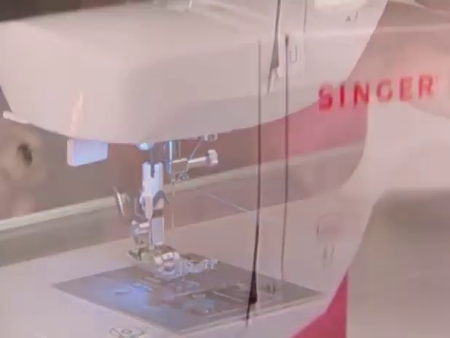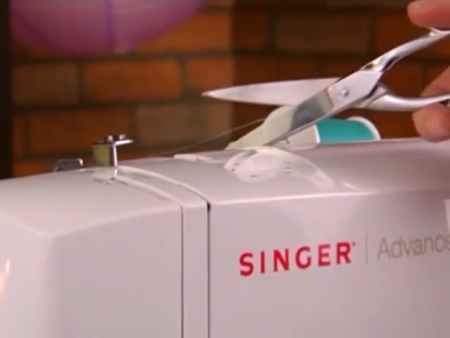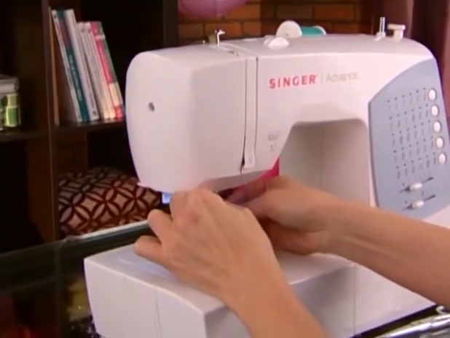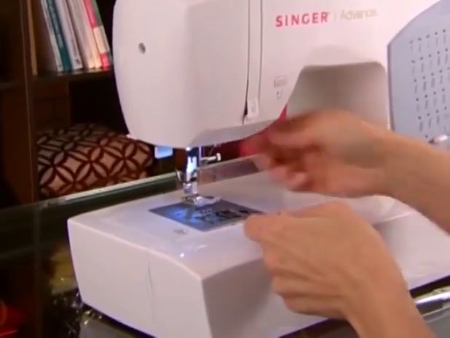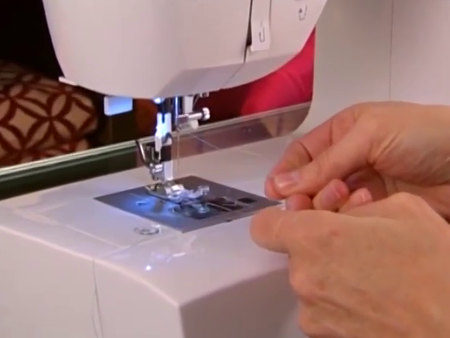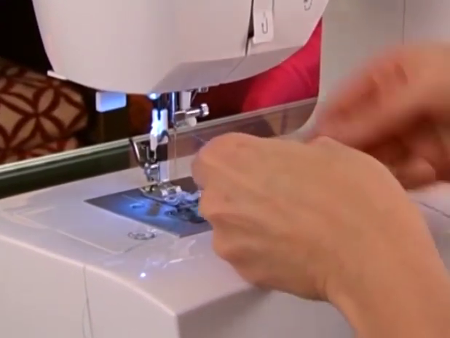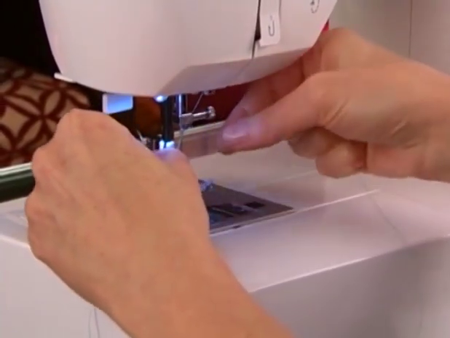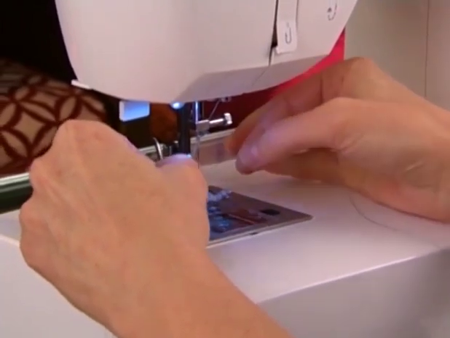Raise the presser foot and then completely remove the upper thread. After you have rethreaded the upper thread, put the presser foot down. If you do feel a significant difference in the tension when you pull the thread, you are now ready to thread the needle. Raise the presser foot, thread the needle, and sew.